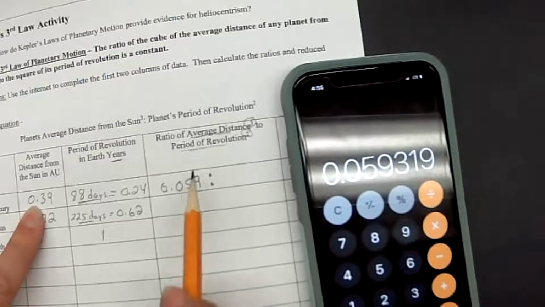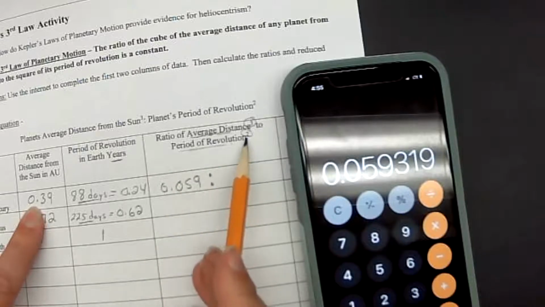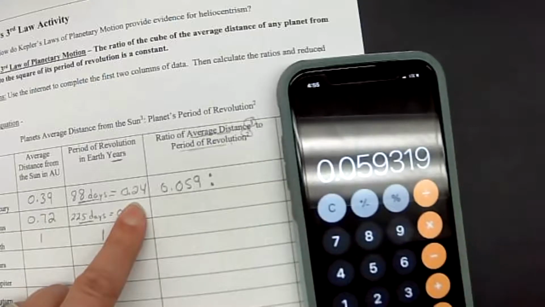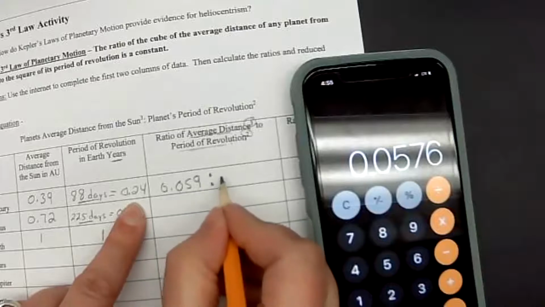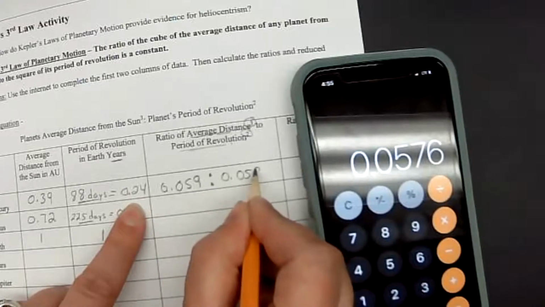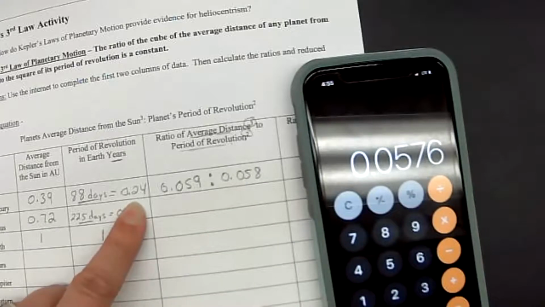And I'm going to write it as a ratio, so I need the colon there. And then I'm going to take the period of revolution, I'm going to square it. So that's the 0.24. 0.24 times 0.24 equals, and I get 0.058 for that ratio.